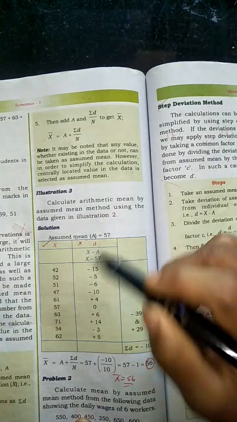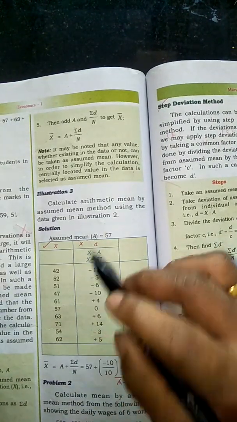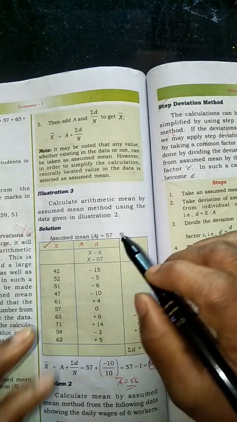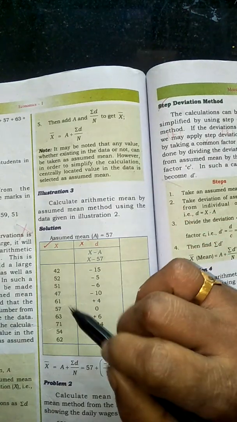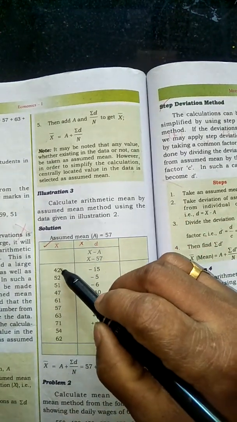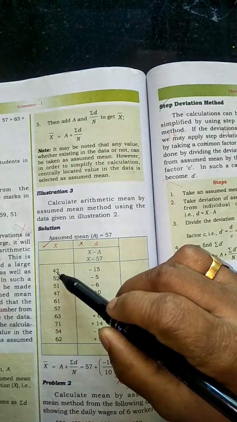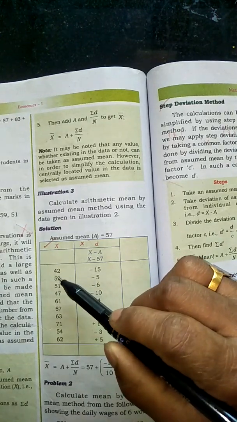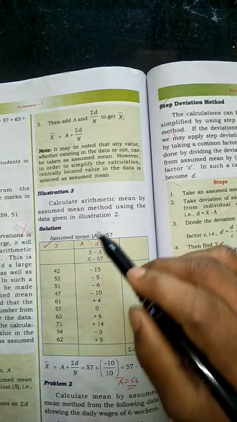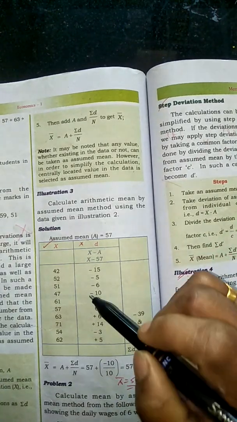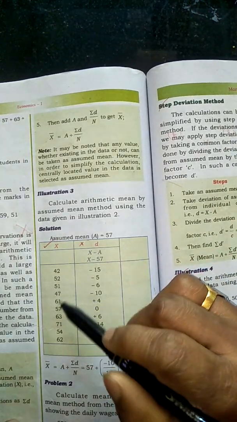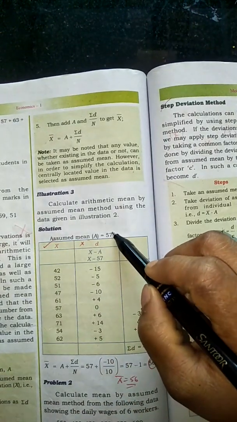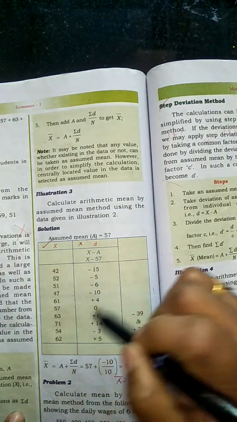For a, here they have taken a as 57. You can take any one from these, okay? Either you can take 42, 52, any one. Assume means you are assuming yourself. You can take any of the x values here. These are all the x values. You have 10 items here. Using these you can assume any. You can assume 42, 52, any number here. Here they assumed 57, or else you can assume the least among these. In this the least item is 42. You can assume 42 also. Here they assumed 57, so we can take 57 as the a value.